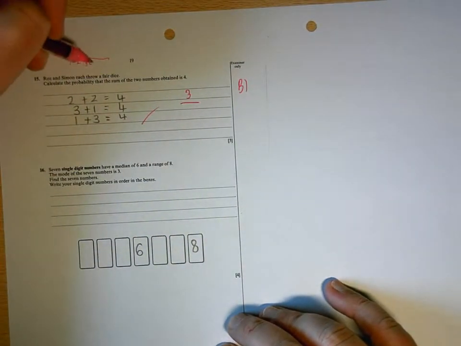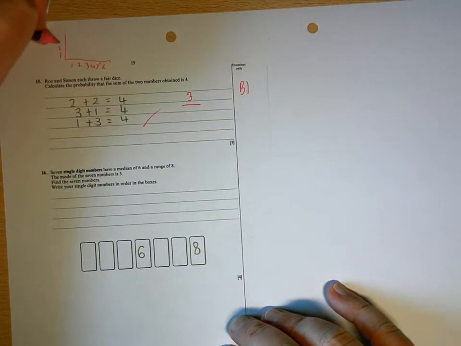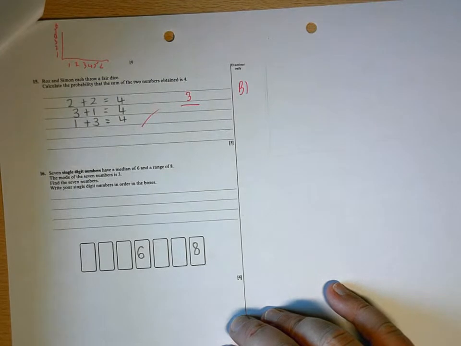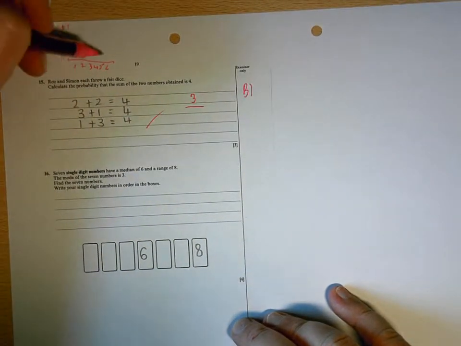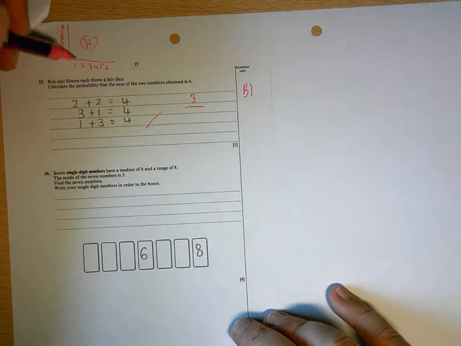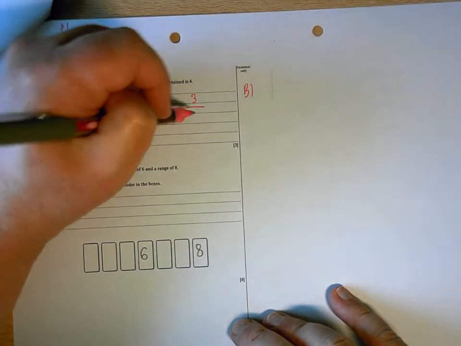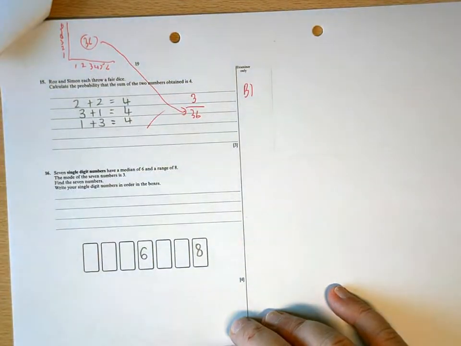1, 2, 3, 4, 5, 6. So that's the first dice. Second dice, 1, 2, 3, 4, 5, 6. So the total number of outcomes is going to be 36. Each one of those produces a different outcome, and that will give you what goes on the bottom there.